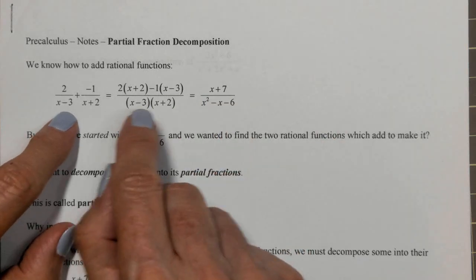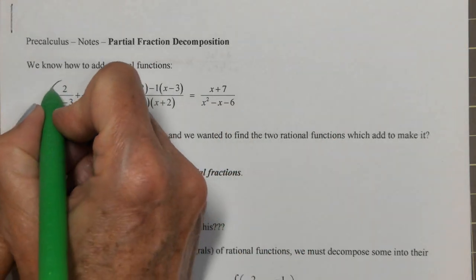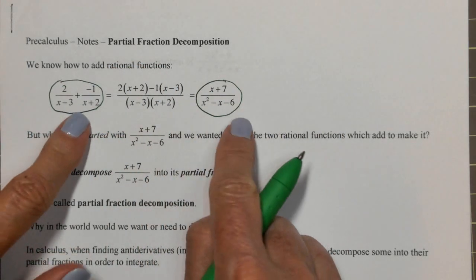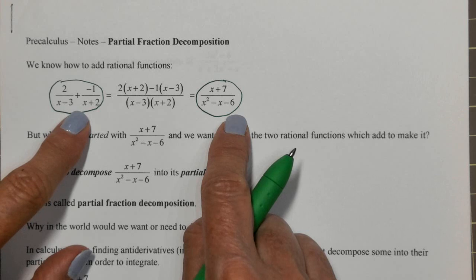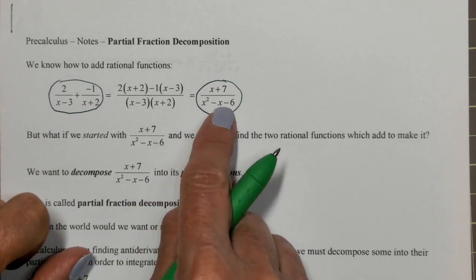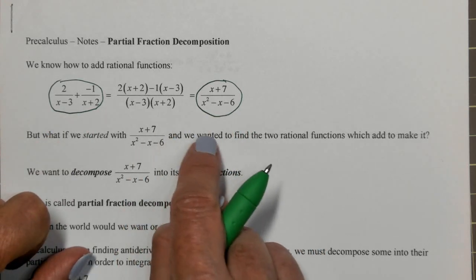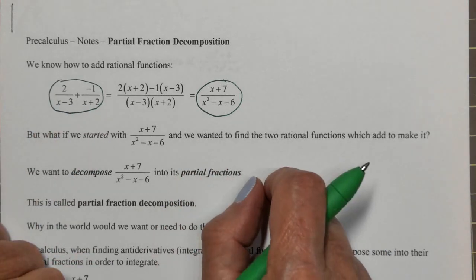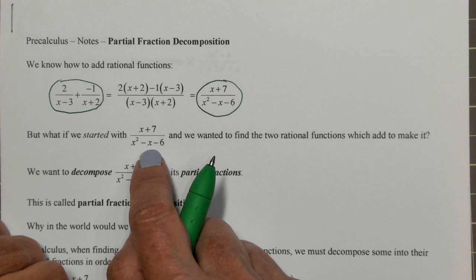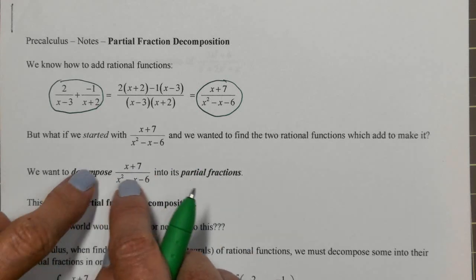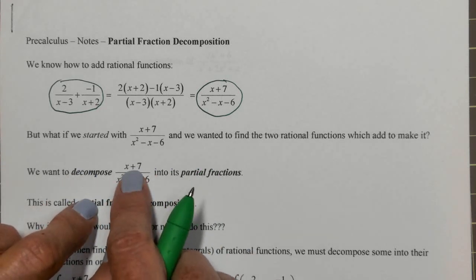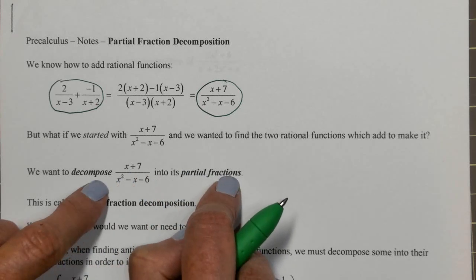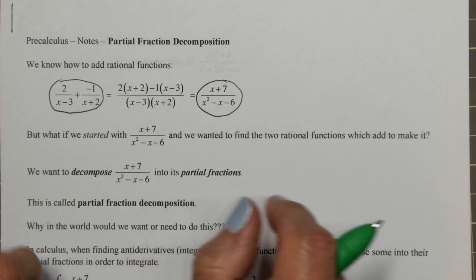So we know that this is equal to this. They are equal. But what if we started with this? What if we started with it this way and wanted to know what the two rational functions were that add to make this? We want to decompose this rational function into its partial fractions. That's what partial fraction decomposition is.